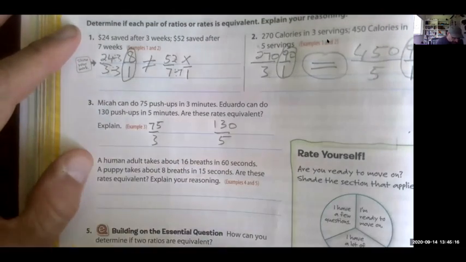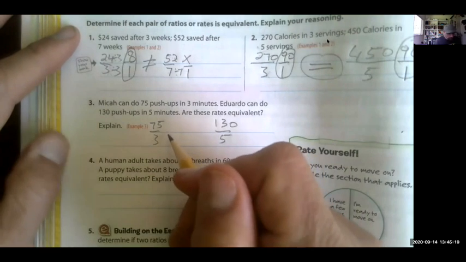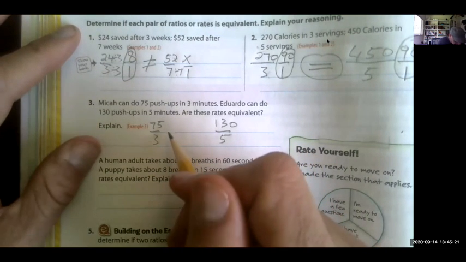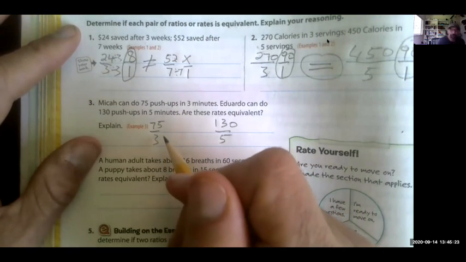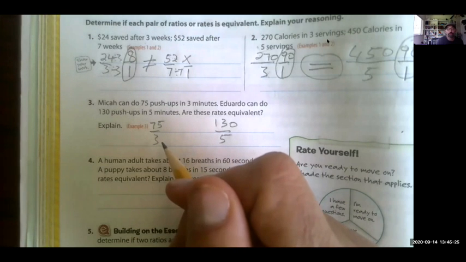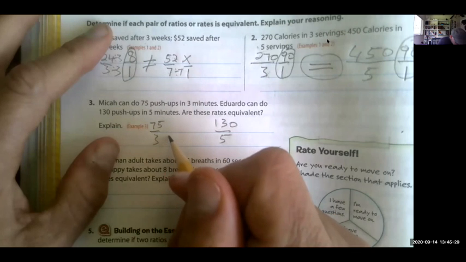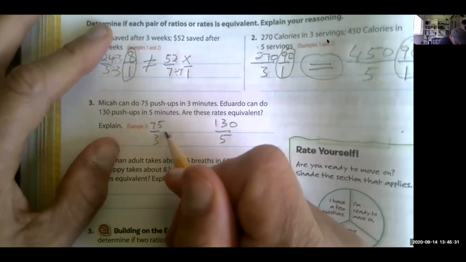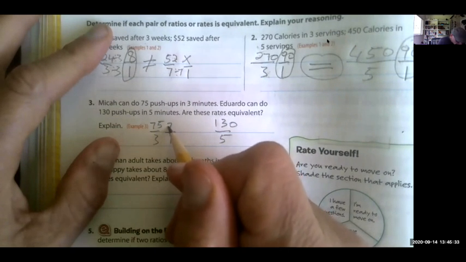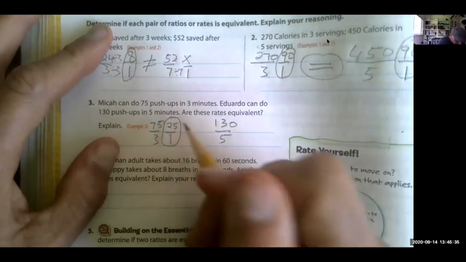So we're going to find unit rates to see if they're equivalent. 75 divided by 3, I know this because when I have like 3 quarters, it's 75 cents. So I know that divide both sides by 3, that'll be a 1. And 75 divided by 3 is 25. So this is the same as 25 over 1.